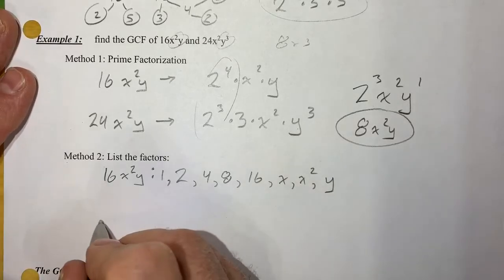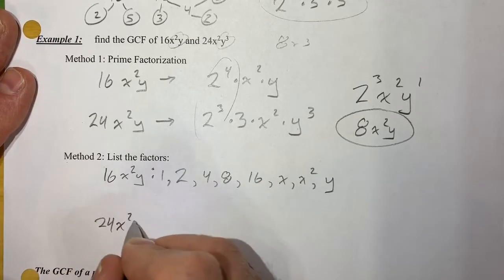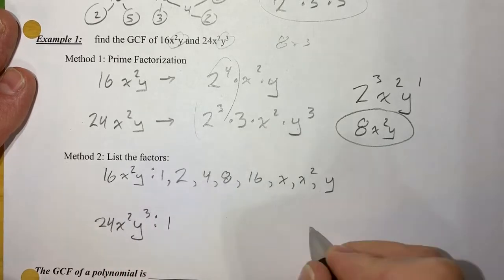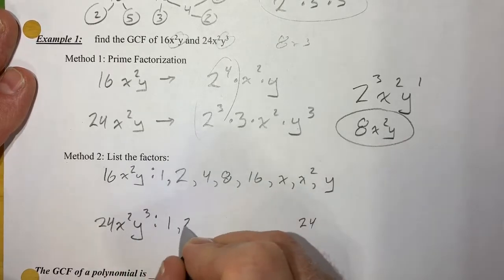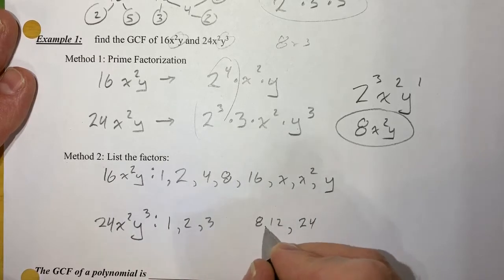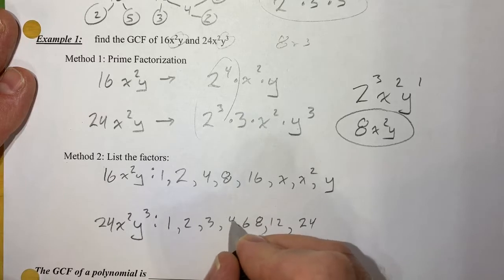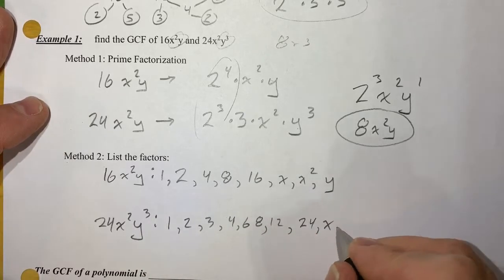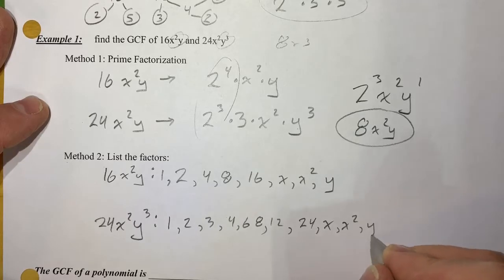Okay, so if I look at the other one, 24x squared y cubed, the factors there are 1 and 24, 2 and 12, 3 and 8, 4 and 6. So I can see all the different factors. X divides in, so does x squared, so does y squared, so does y cubed.